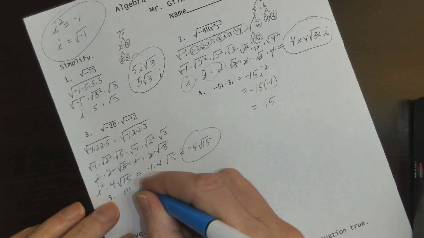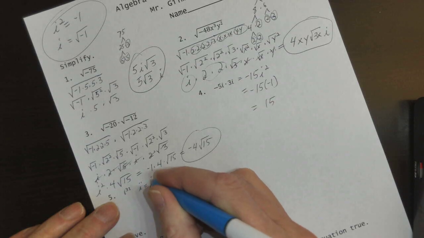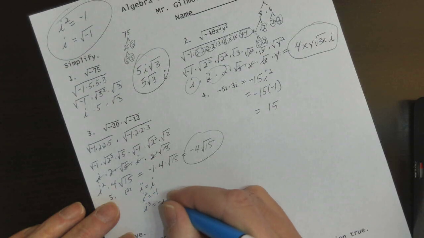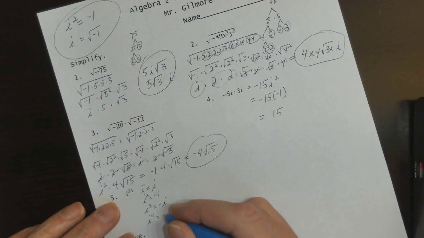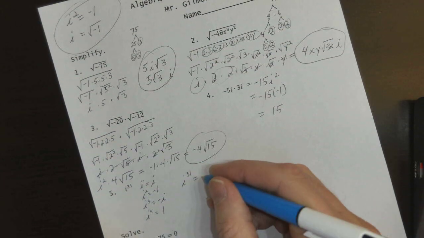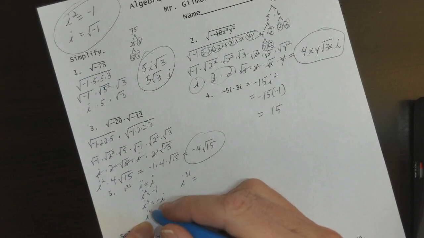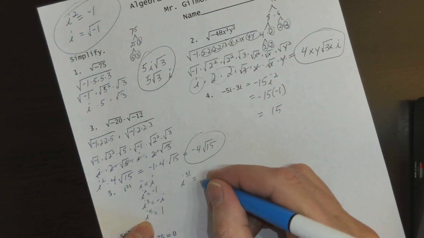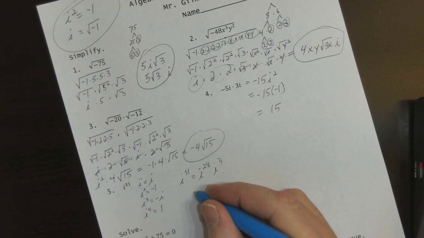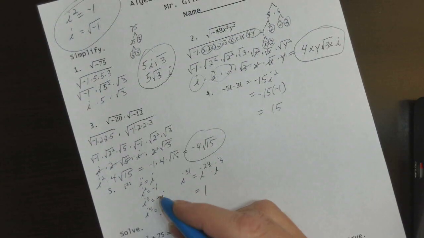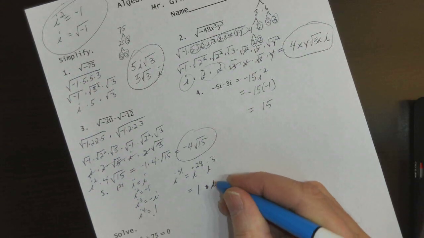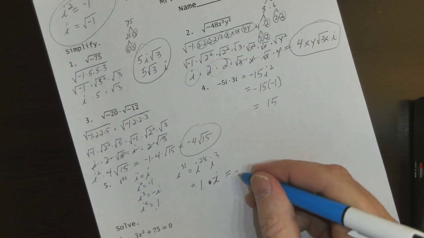Now, i to the 31st power. I don't know if you recall, but i to the first is i, i to the second is negative 1, i to the third is negative i, i to the fourth is 1. Remember that pattern? Well, i to the 31st power, the biggest multiple of 4 we can get, I think, is 28. And then we got i to the third times that to get i to the 31st. And i to the 28th is 1. i to the third is negative i, so the answer is negative i.